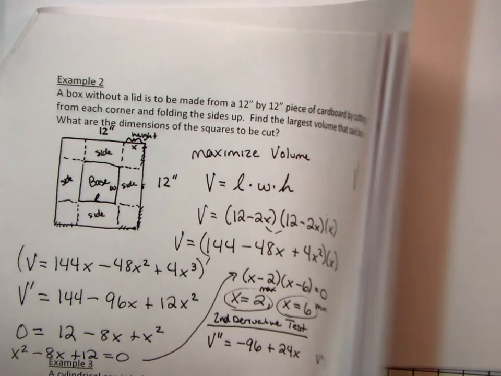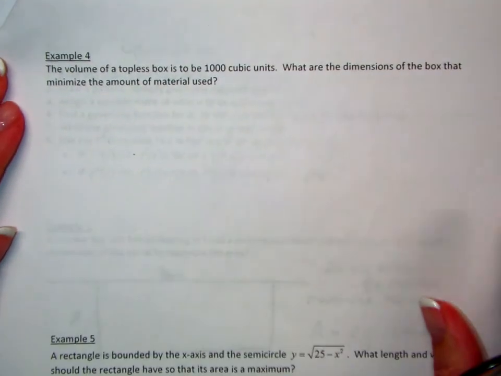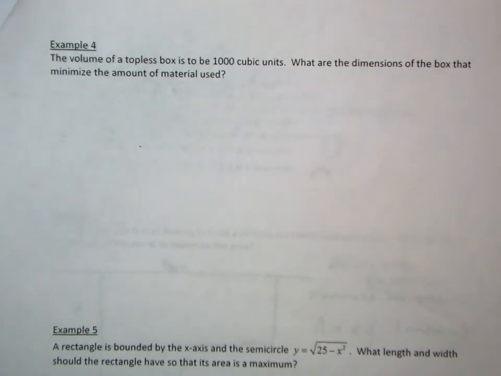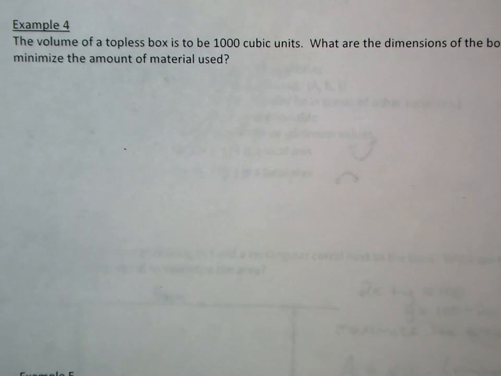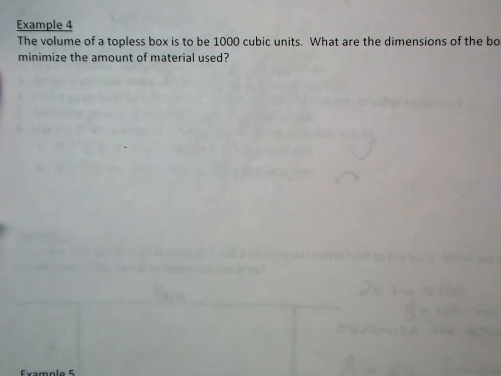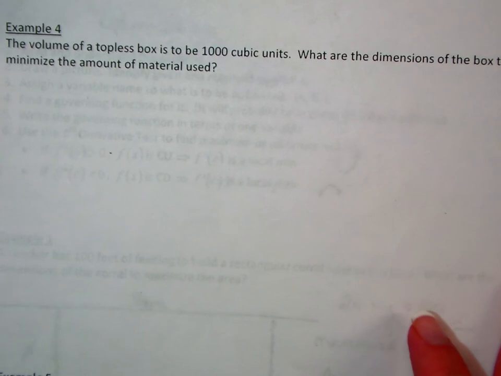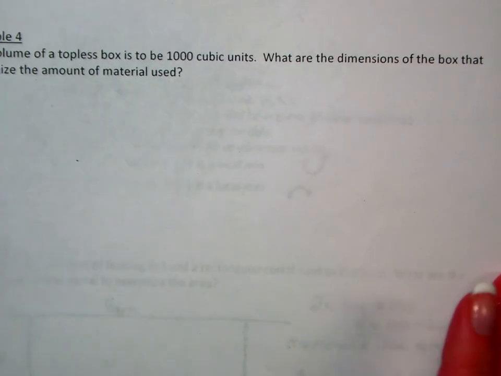All right, last two. Here we go. Example 4. Oops. I left the word in there. I know you see it. The volume of a box without a lid is to be 1,000 cubic units. What are the dimensions of the box that minimize the amount of material used?